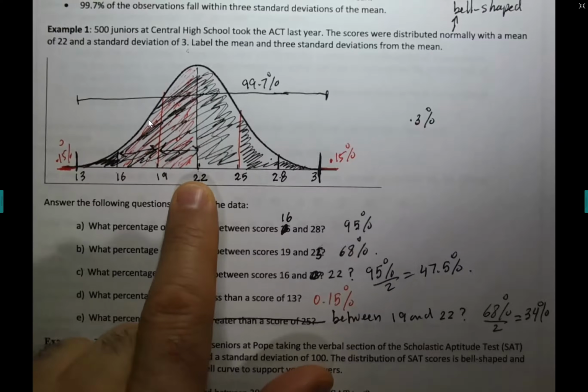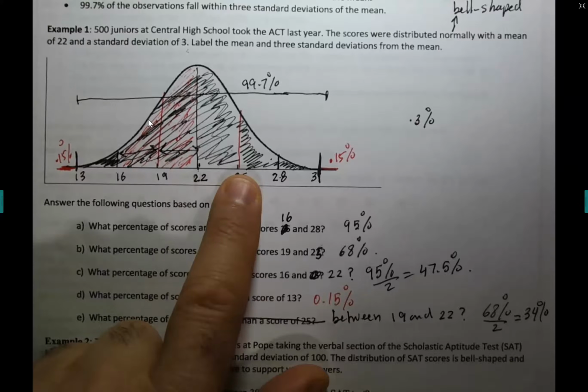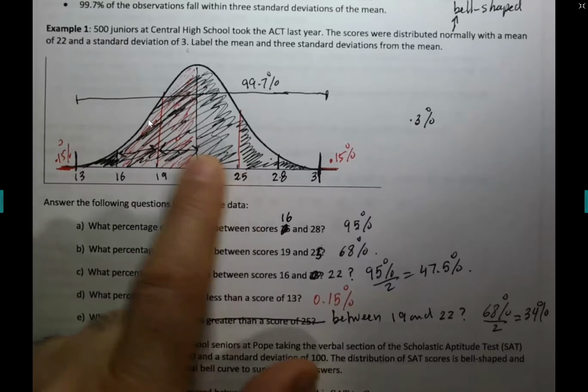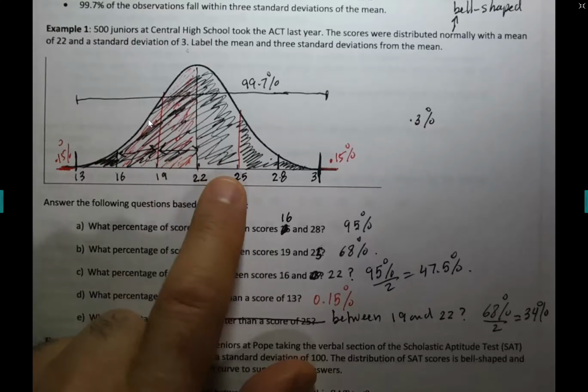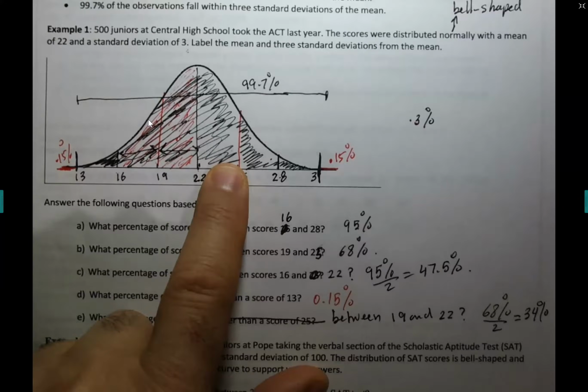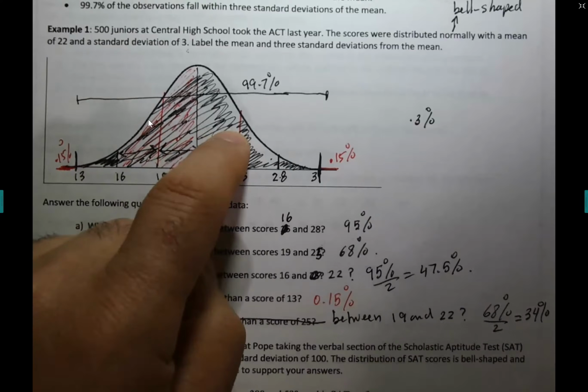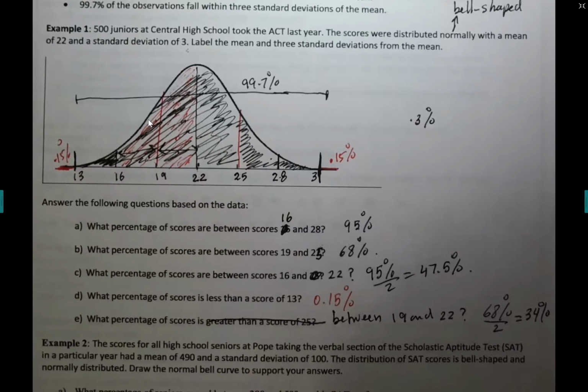Now, let's say, guys, in the homework online, he asks you to find the percent of the values between 22 and 25. It will be the same thing, 34%. Because from 22 to 25, it's also 1 standard deviation above the mean. Whether it is above the mean or below the mean, it's the same thing. 34% goes above and 34% goes below to give you a total of 68%.